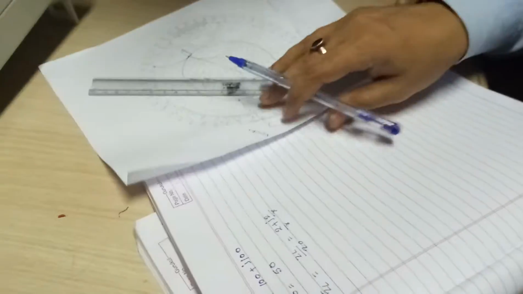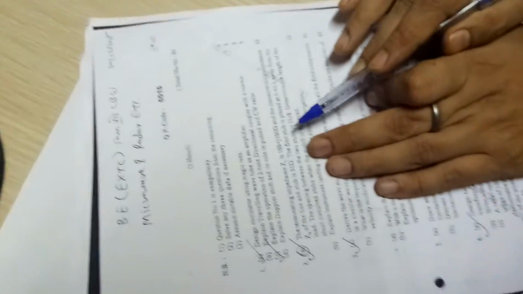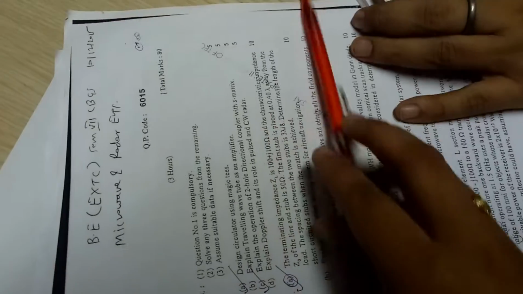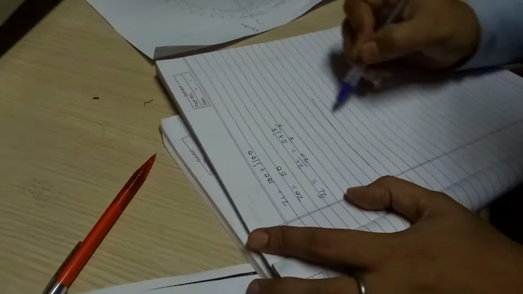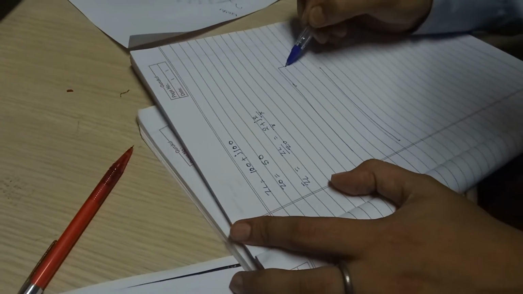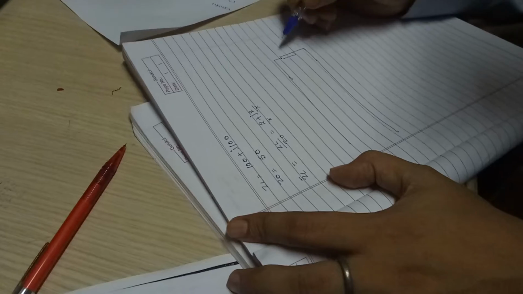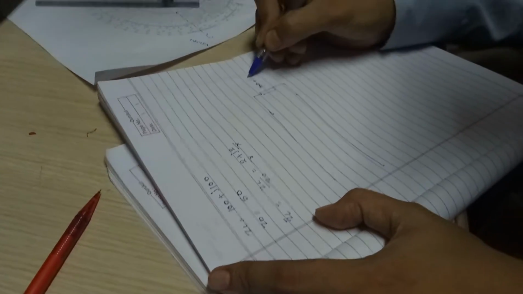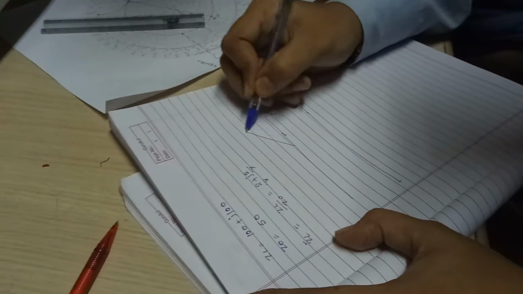Now in the question it is given that this is the transmission line, the load impedance is given 100 plus j100. This is the first stub.